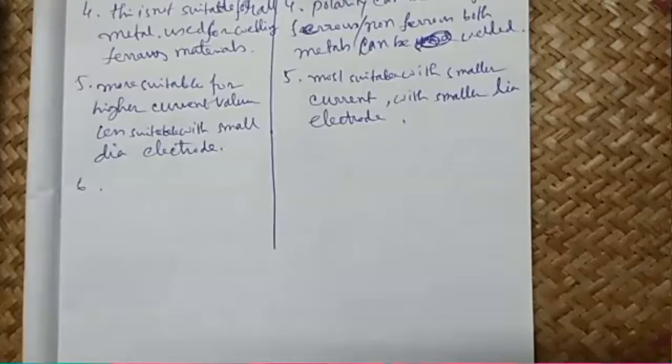Then in the next point we will discuss, if we use AC current, then the heat produced on the electrode and on the job will be same. But in case of DC, you can shift it, you can change it. So it is suitable for small dia electrode then. Yeah. Okay sir. Thank you sir.